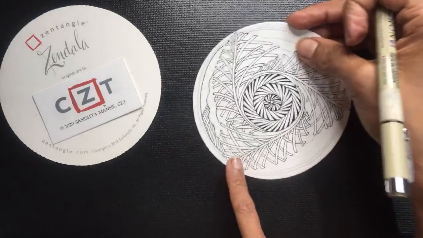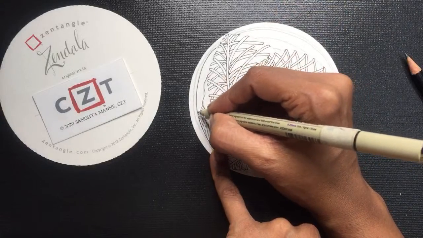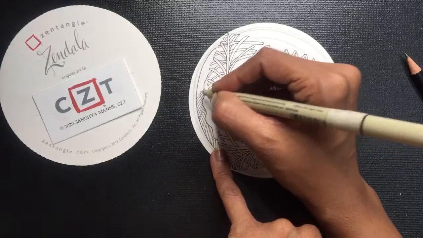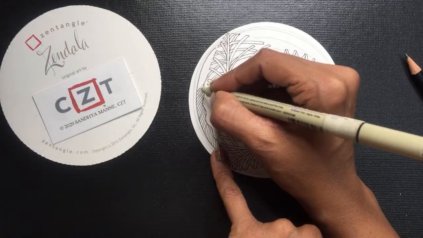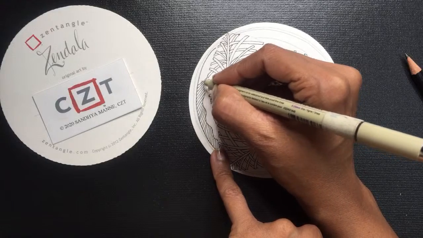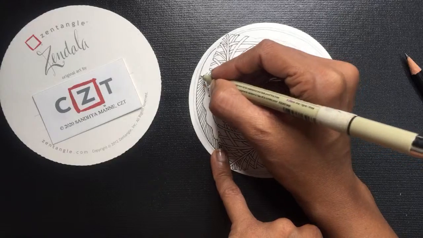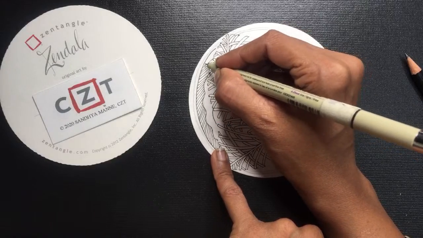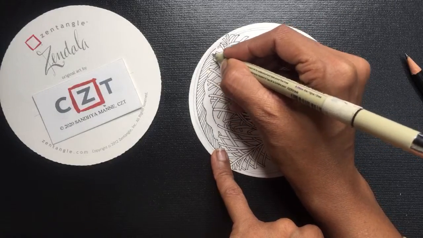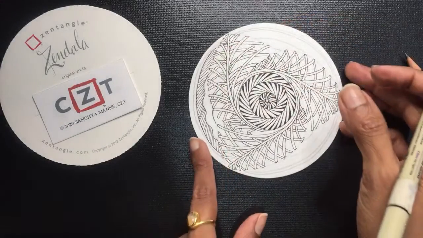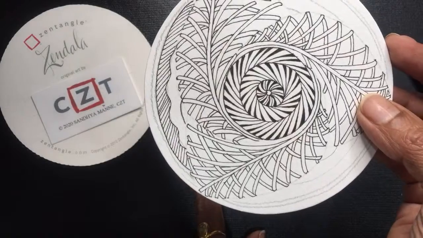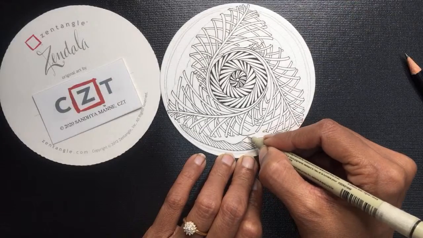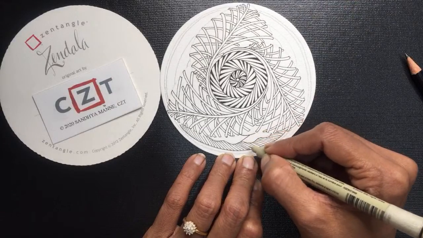Okay, so let's repeat this here as well. Right, so here I'm just going to pretend that my wavy line is there somewhere, so I'm just going to do that. Okay, so now I'm going to pull my line going this way, right? So it should basically form a V.